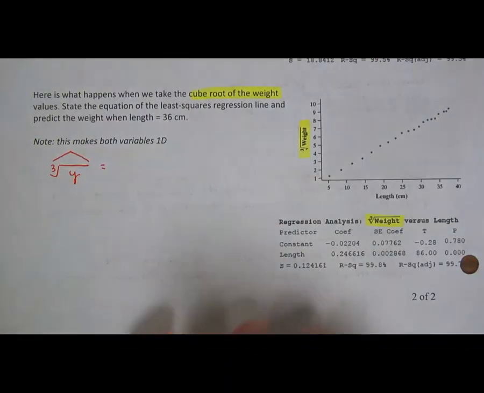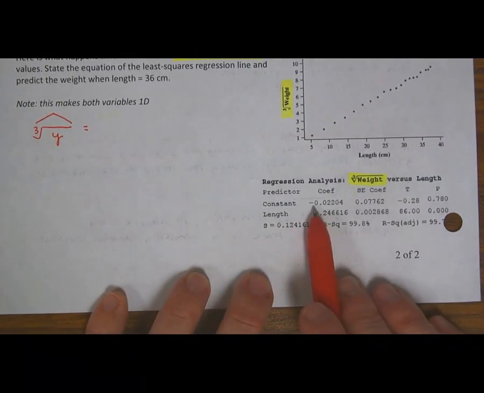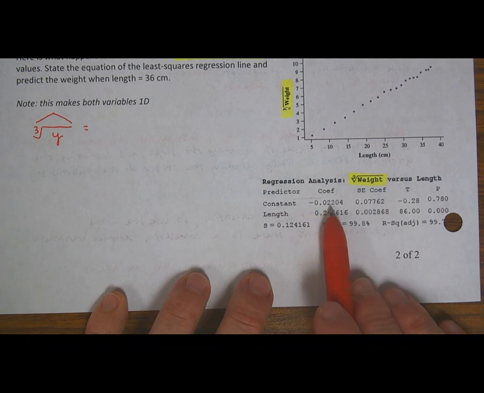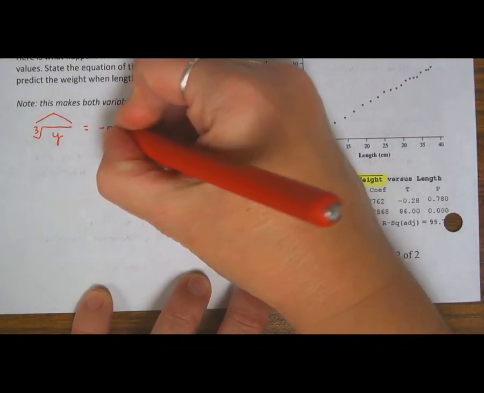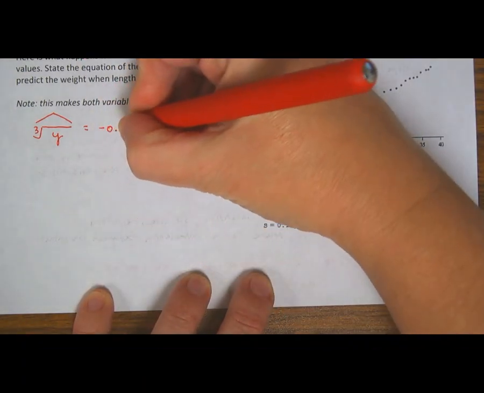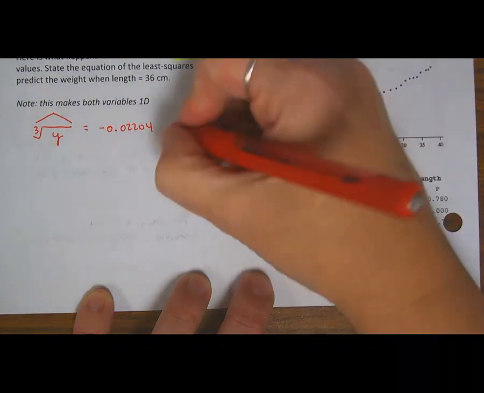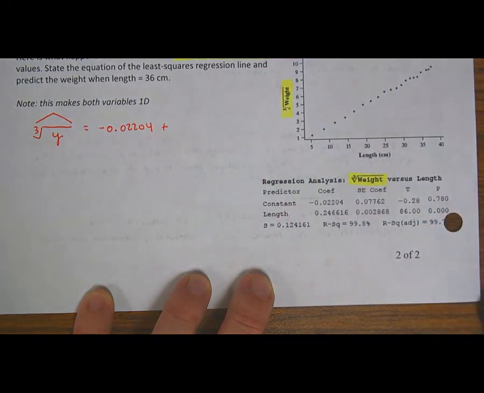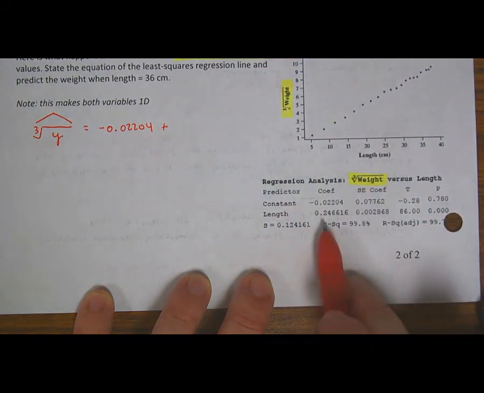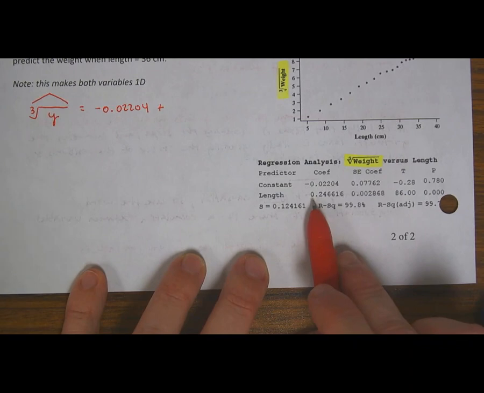And that's going to be, look at your computer readout. The y-intercept is negative 0.02204. I'll go ahead and write that whole decimal out. And the slope is constant. Nothing was done to the length, so the slope is 0.247.